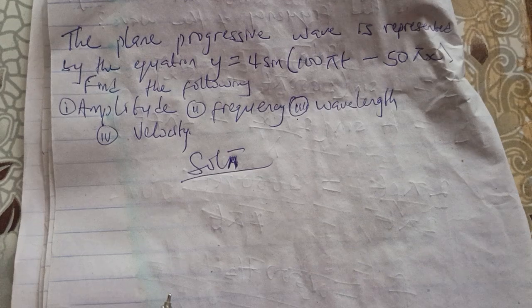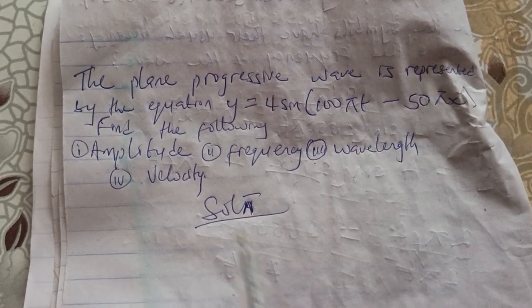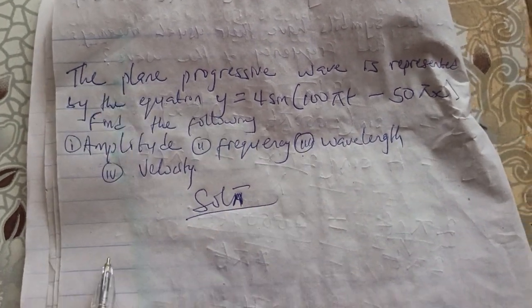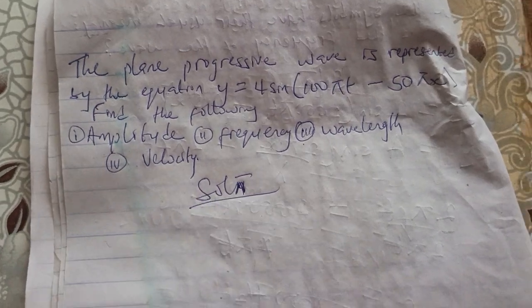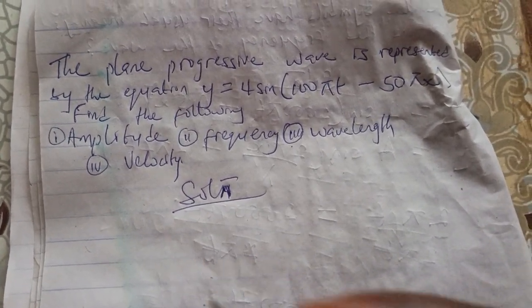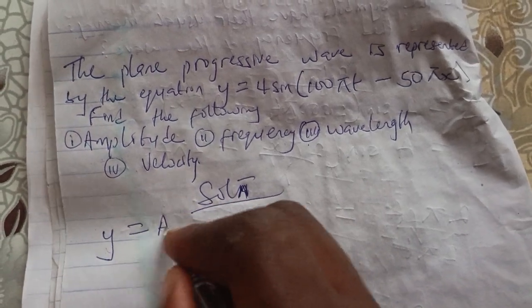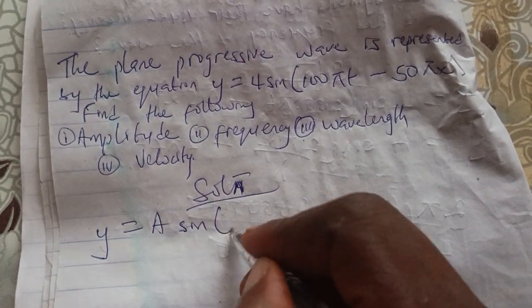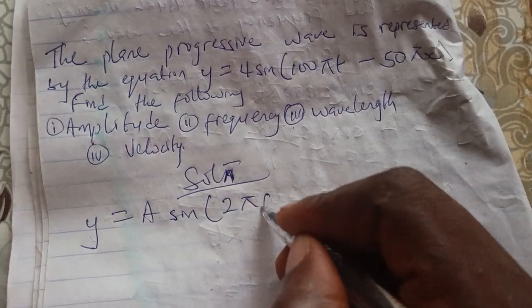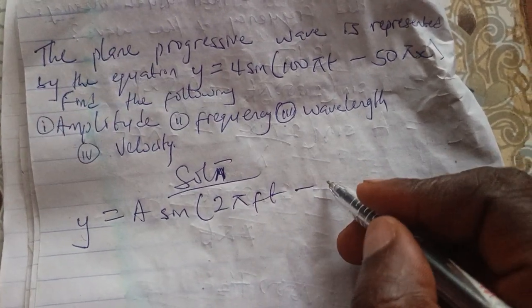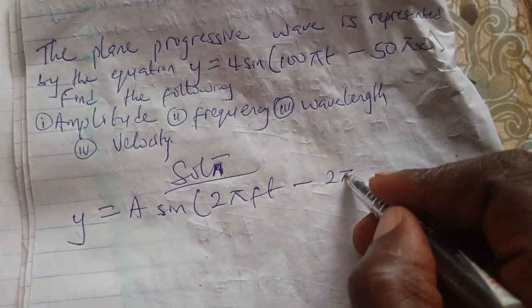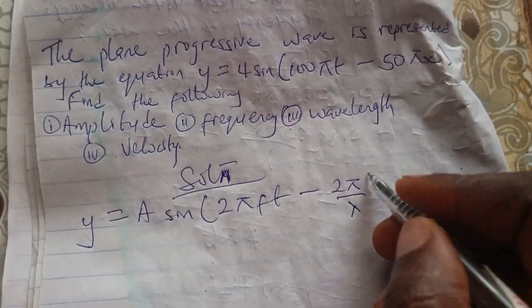Okay, let's compare the equation first. Our initial equation says y = A sin(2πft − 2πx/λ).